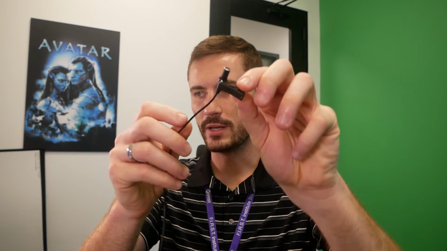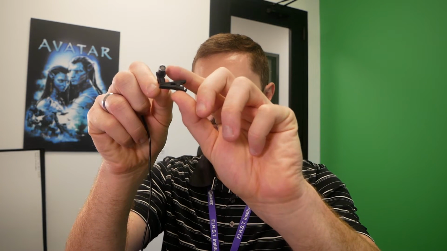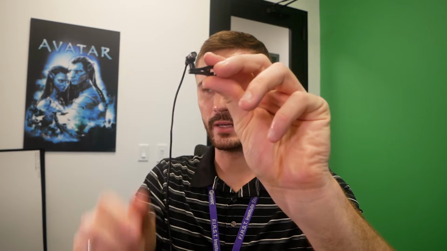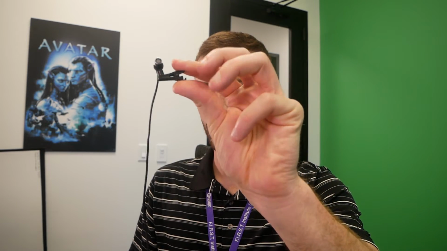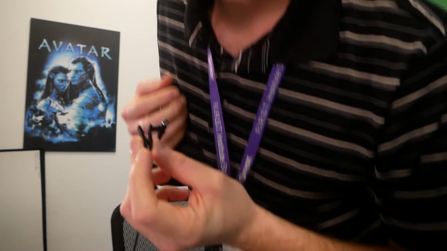If you guys remember, the way that this clip is structured is that the mic is on one point. If I put this mic on me, should the mic be tucked in to where it goes into my shirt? It's kind of hard to see.